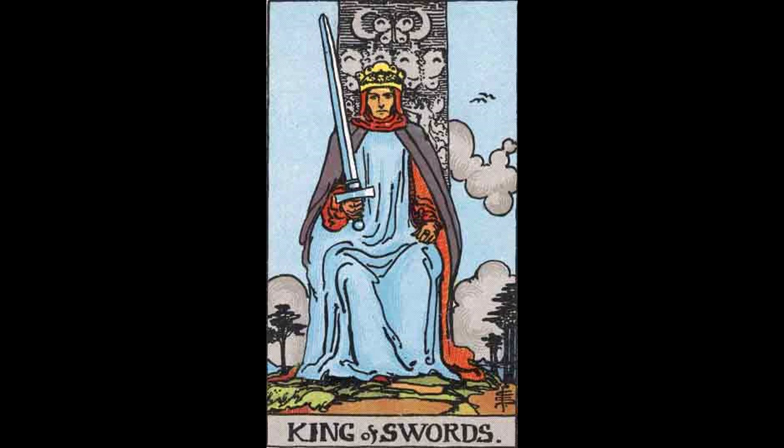So the King of Swords is somebody who's right, okay, because they're a king. But it's swords, so maybe they're a bit distant, or hard to get close to. Maybe he keeps himself separate in order to get the job done. So when the King of Swords is reversed, the person being separate from other people may be a problem.